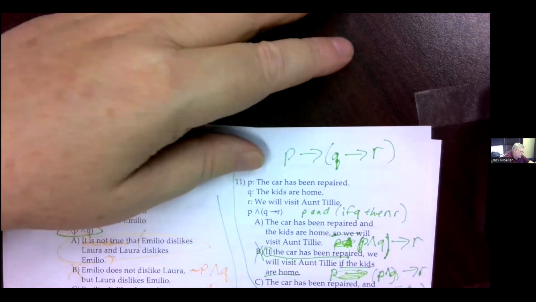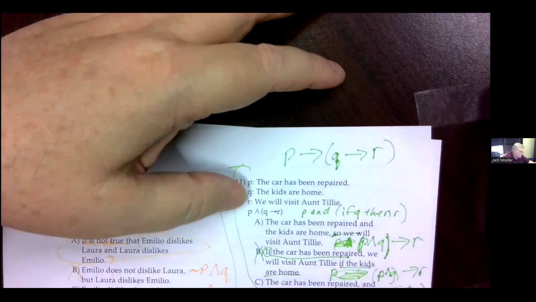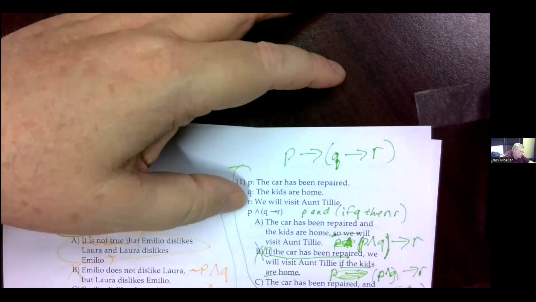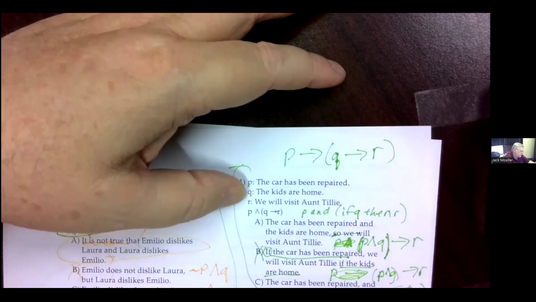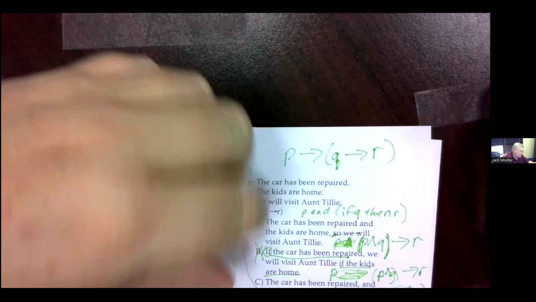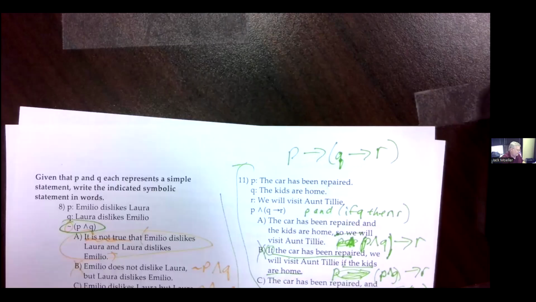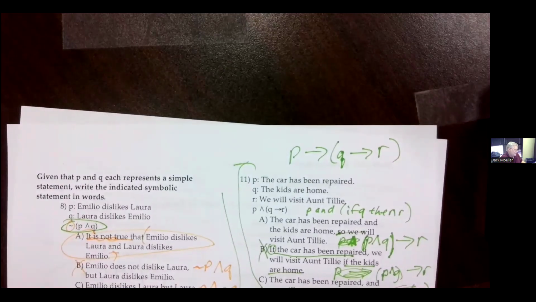So the car's been repaired is P, and we will visit Antilles is R, if the kids are home. So if the kids are home goes first. That's the antecedent. And then the consequent is we will visit. This is where you have to be careful, because even though Antilles in the sentence was listed first, the if part is actually what goes before the arrow. So the if part is the kids are home. So that's if Q, then R. So that is the answer.